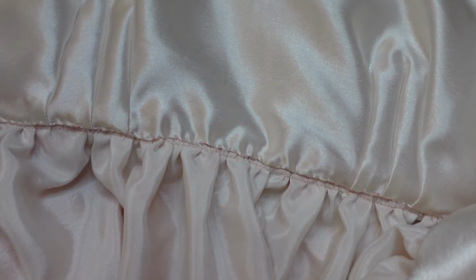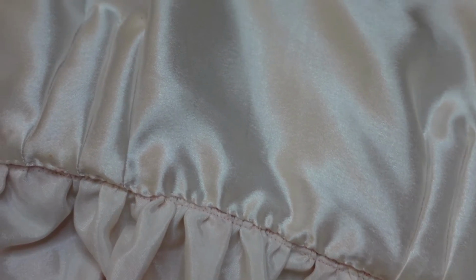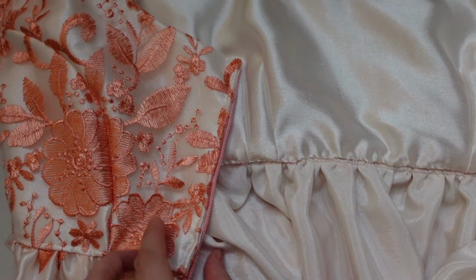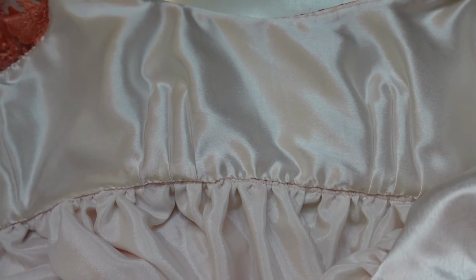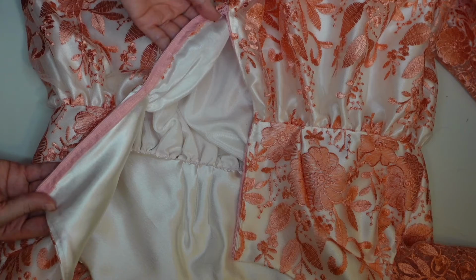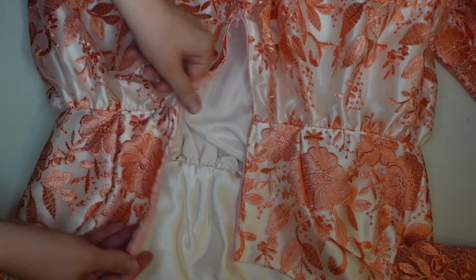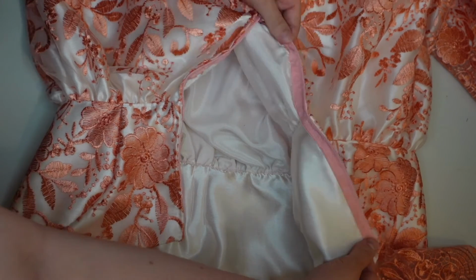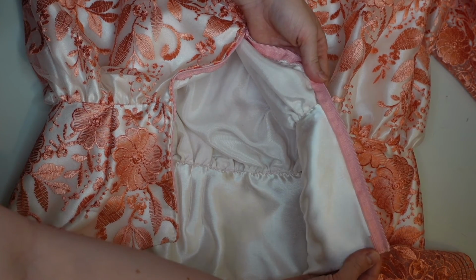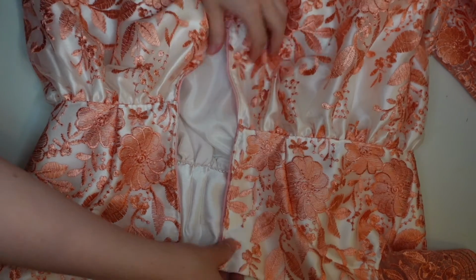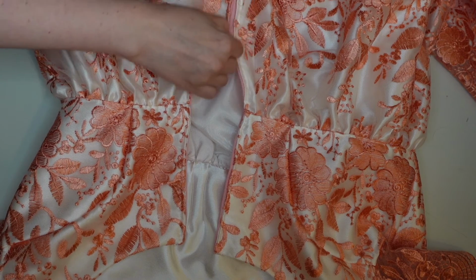Now I could have added my zipper before my lining, as this would have made for a tidier result and the zipper would have been partially hidden underneath the lining. But I was a little worried about tearing the net, so I chose to hand sew it so I could have a little more control over it. Now from the inside of the dress, the zipper looks just so, but from the outside I think it looks pretty nice.